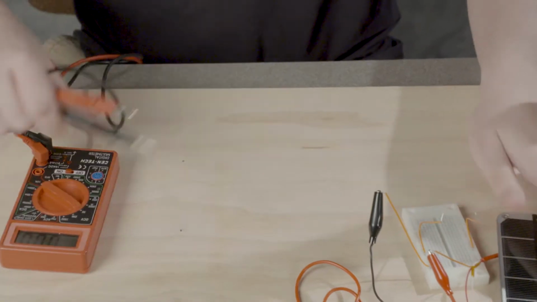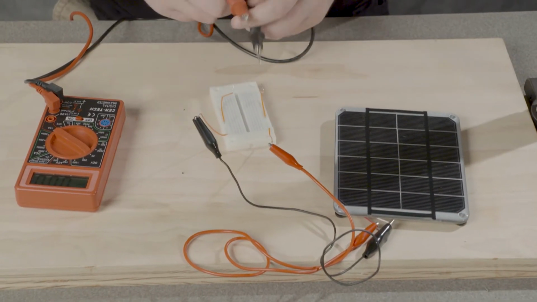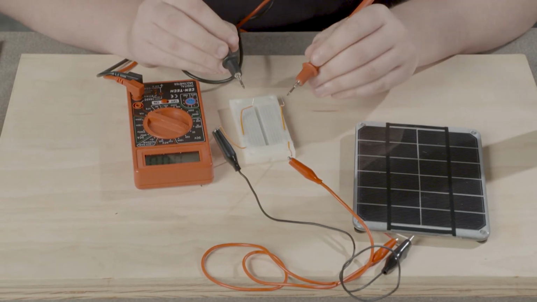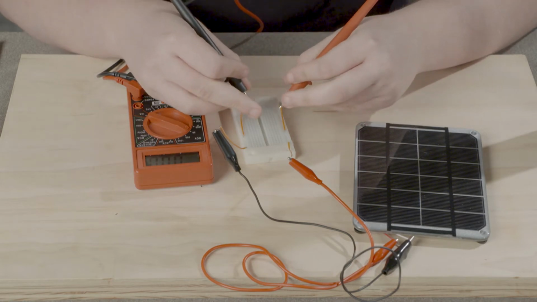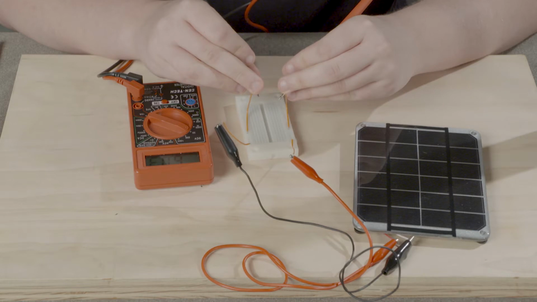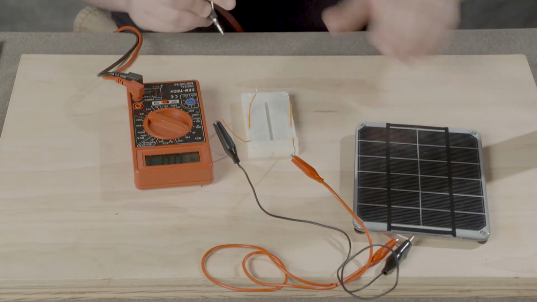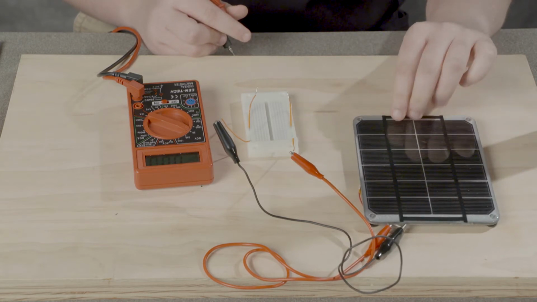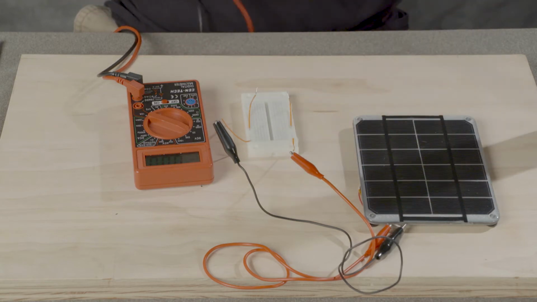So now let's bring this over. Let's test it out. So this is kind of tricky. And it's reading 6.03 volts. So when dealing with this, make sure the solar panel is in the same amount of light so we catch accurate readings. So just try to keep it stationary while doing this.